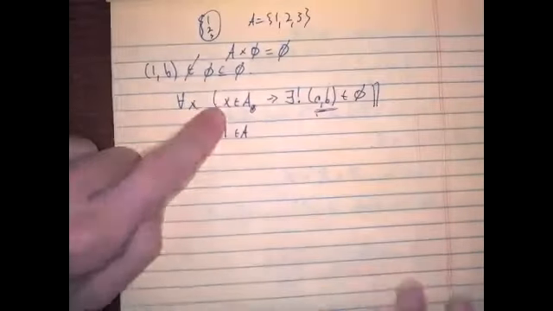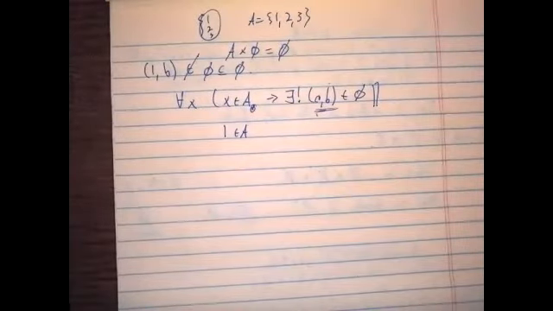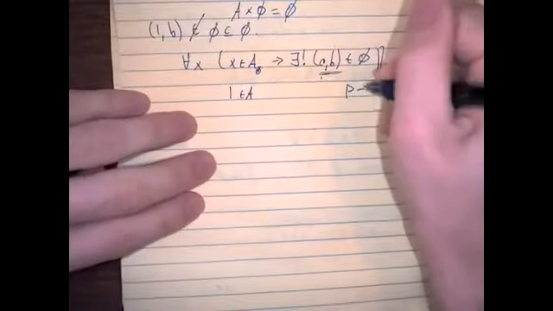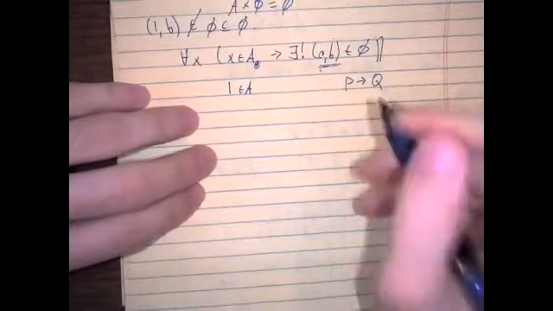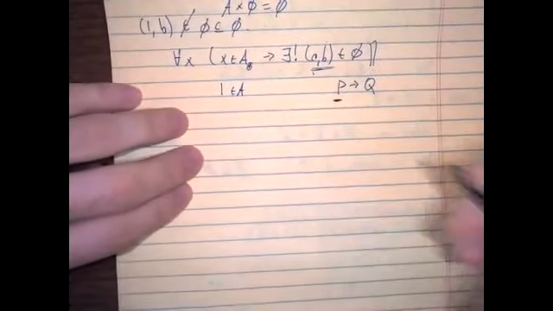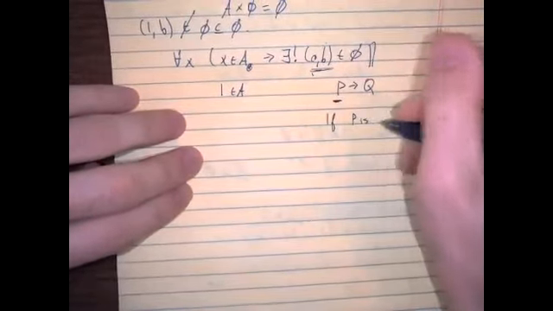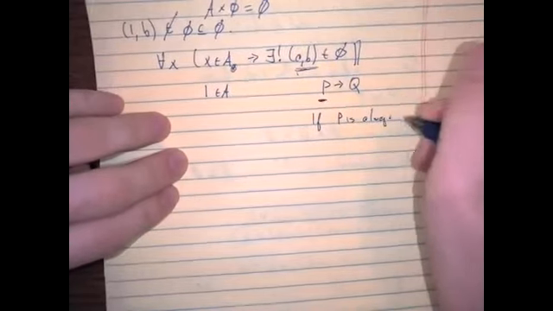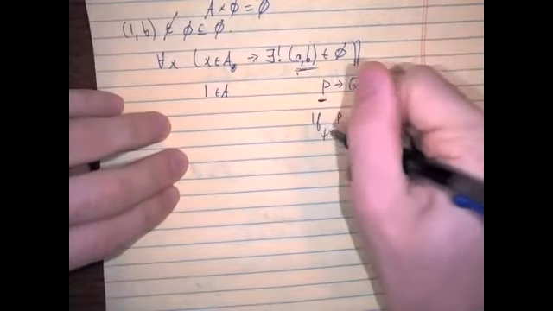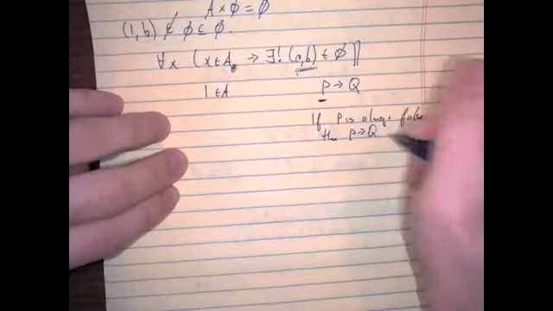So why is this one not vacuously true, but the other one was? So this one is vacuously true. Remember, if we have a statement P implies Q, if P is always false, then P implies Q is true, right?